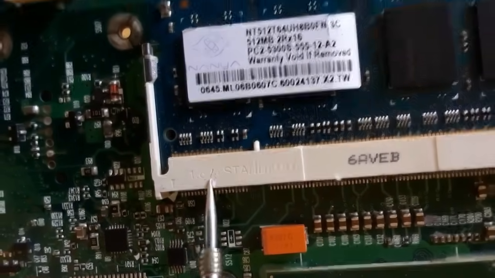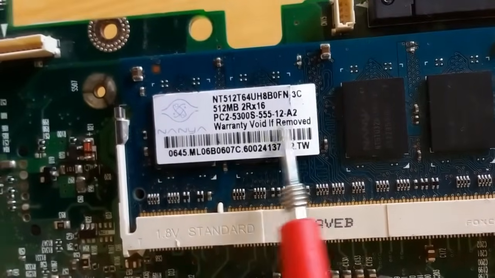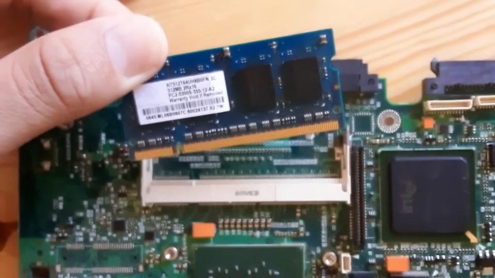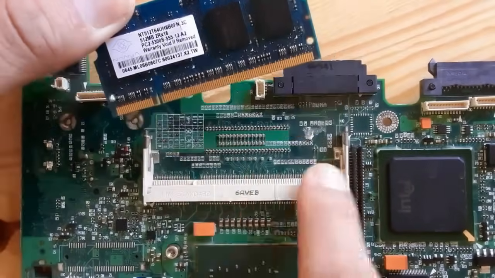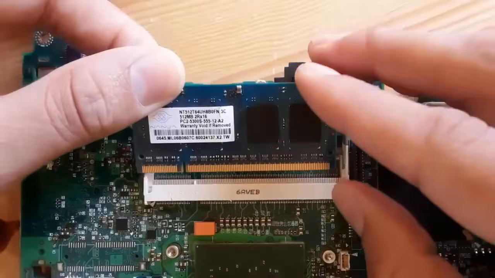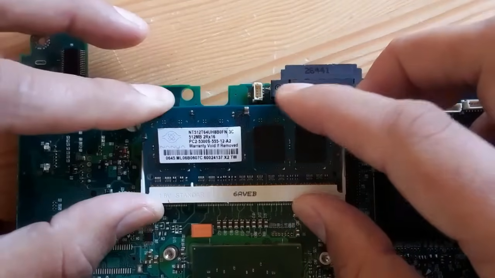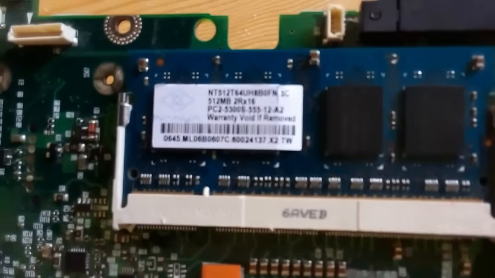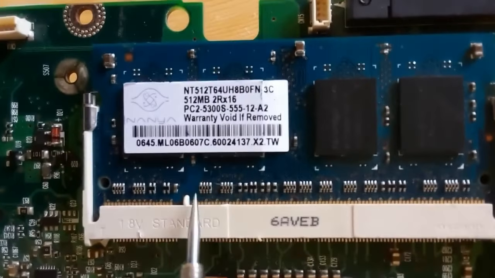So 1.8 volt means the working voltage for the DDR2. You can know the type of the RAM by knowing the voltage that is marked in the slot of the RAM.